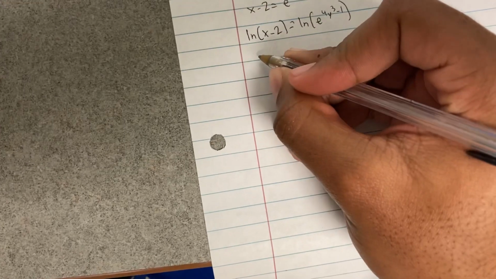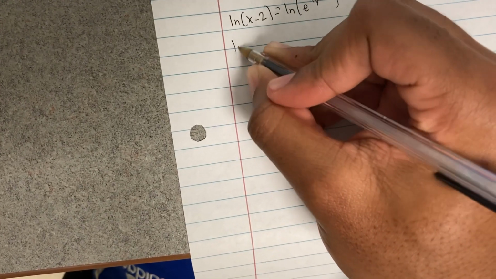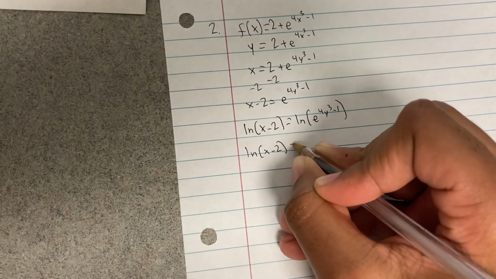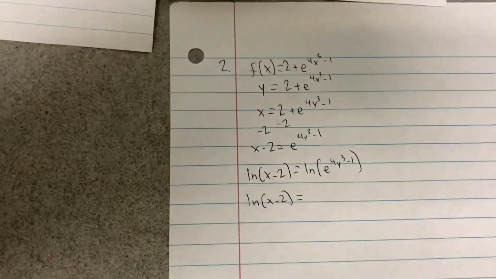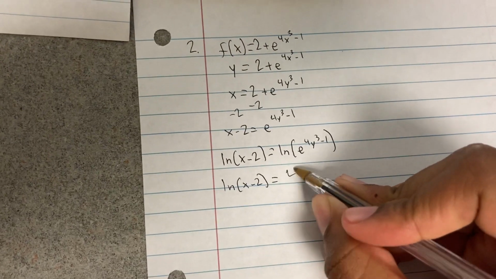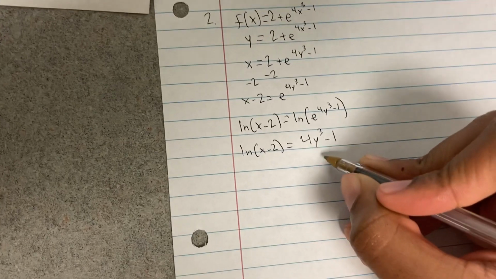On the left side, it would basically just stay the same. And for the right side, the ln and the e would cancel out, so that would just be left with 4y over 3 minus 1. So almost there.